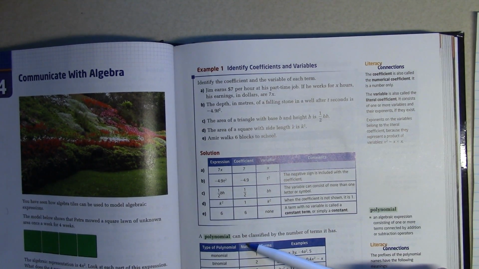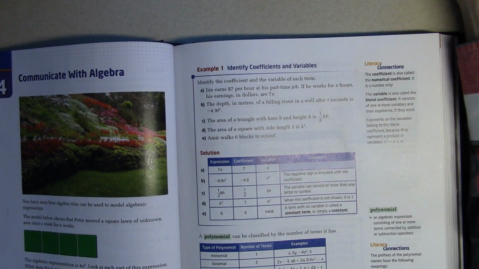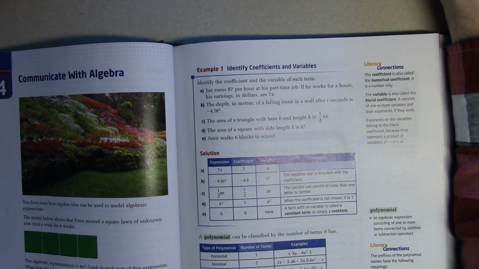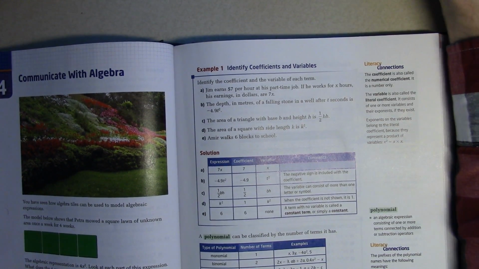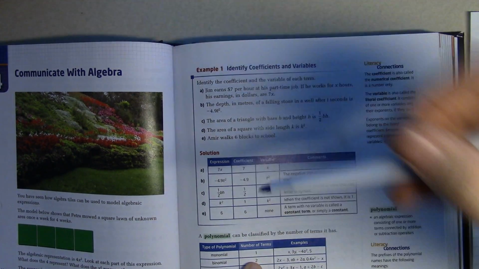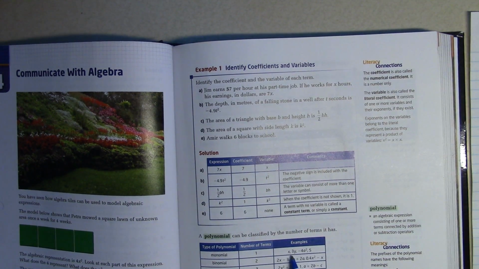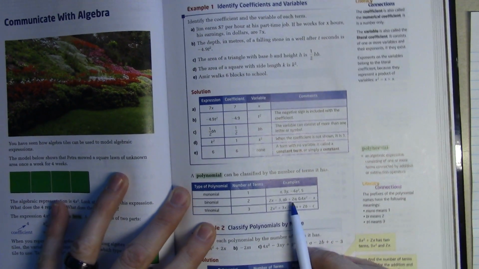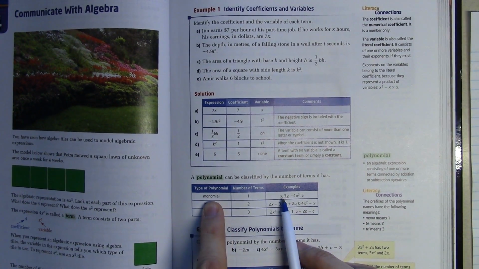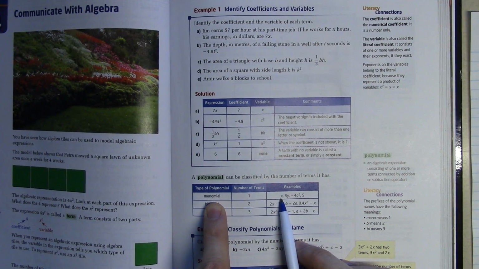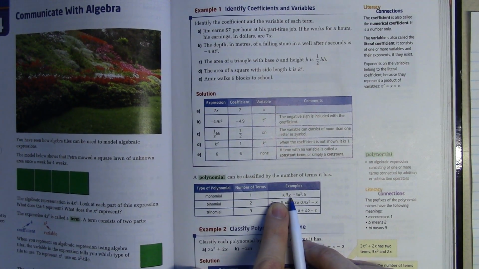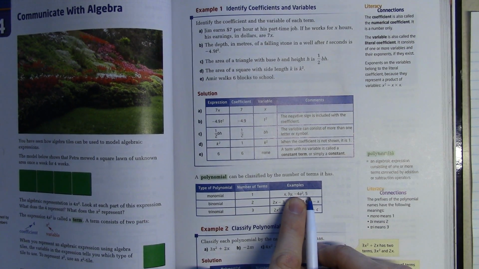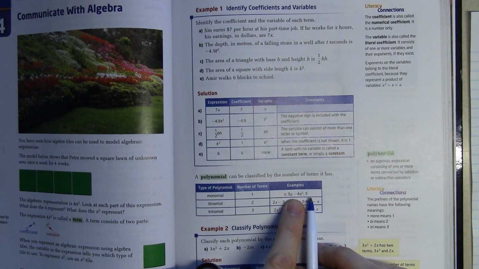A polynomial now is classified by the number of terms it has. So a polynomial can have 1 to hundreds of different terms. When it has one term, we call it a monomial. So you can see there's 4 of them here. They're separated by commas. It's a little bit difficult to see, but you can actually see that there's a comma here. So an example of a monomial would just be x, or 3y, or negative 4a squared, or 5. These are all separate examples of a monomial.